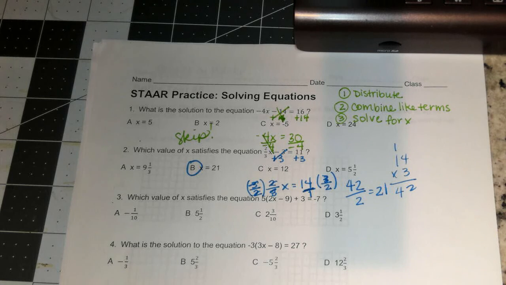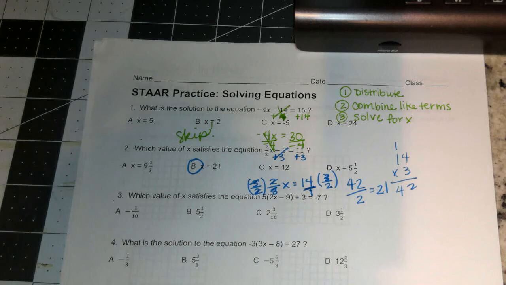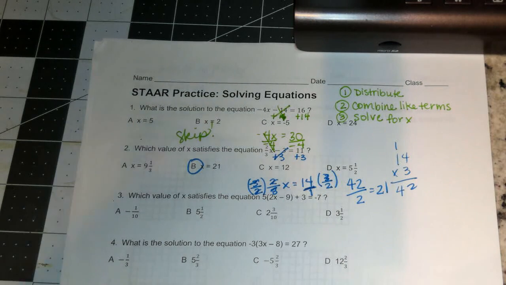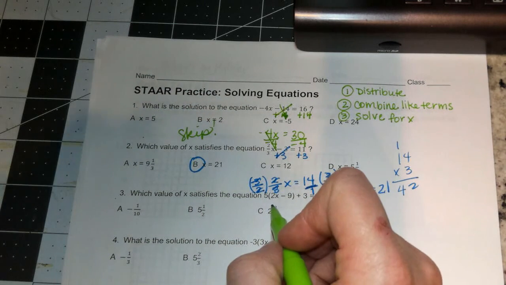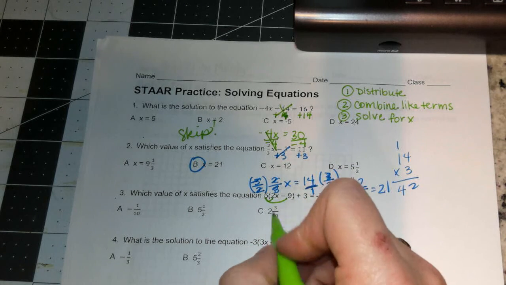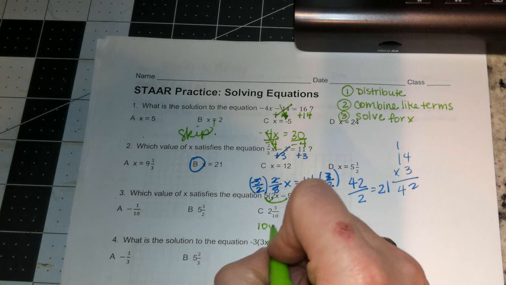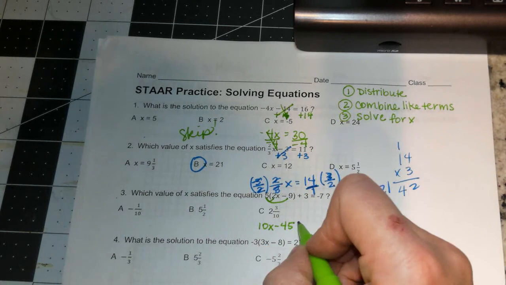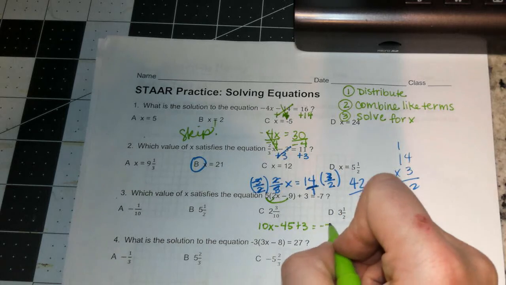Alright, so I'm going to do one more with you. I'm going to do number 3 with you, and then let you finish the rest on your own. So again, we distribute if we can first. That's anything in parentheses. So we're going to multiply that 5 times everything inside the parentheses. So 5 times 2x is 10x. 5 times negative 9 is a negative 45. Plus 3 equals negative 7.